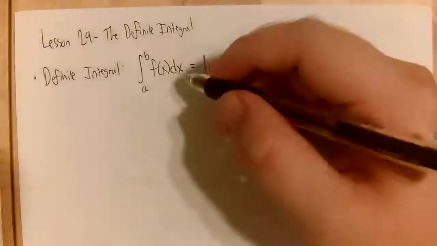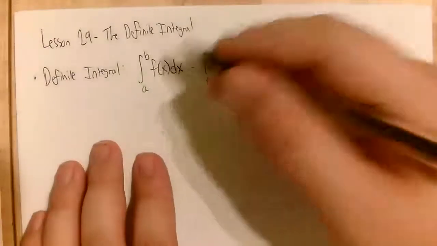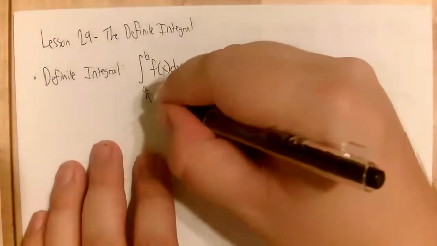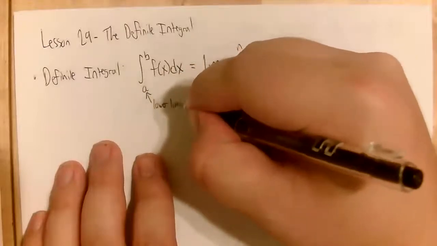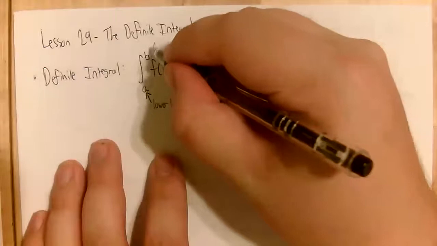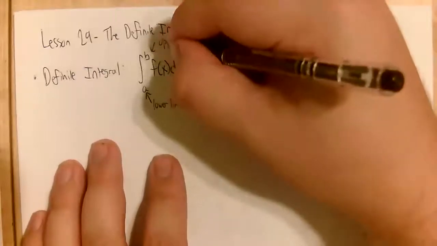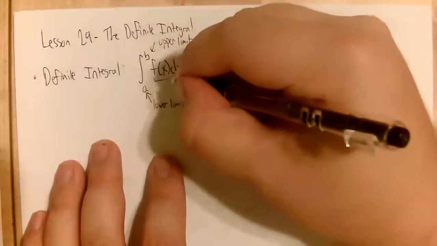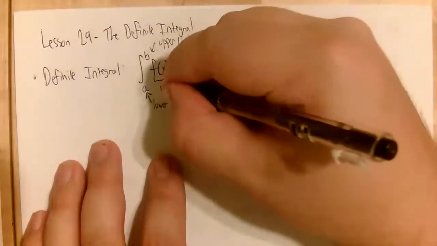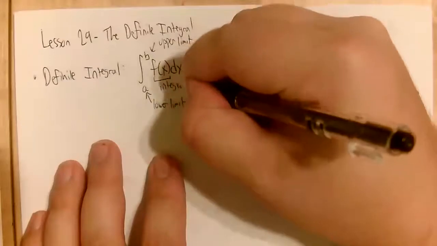All right, so let's label this notation. This number right here is called the lower limit of integration. The number up here is the upper limit of integration. And the function that we are integrating is called the integrand.